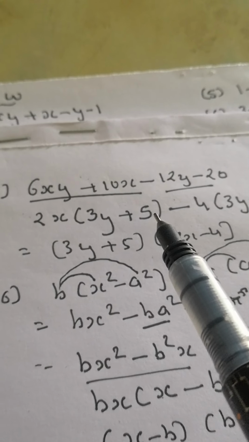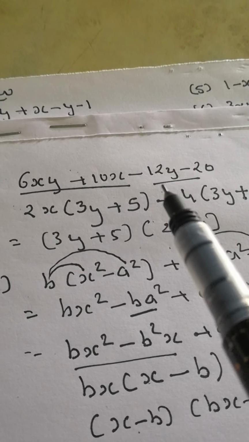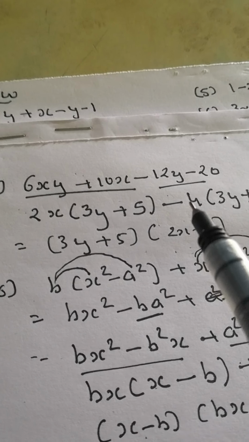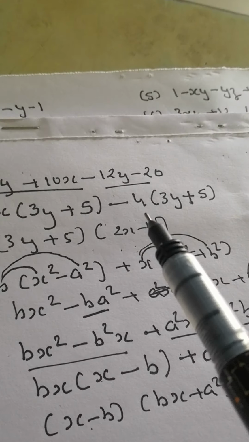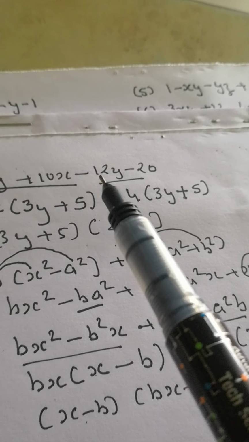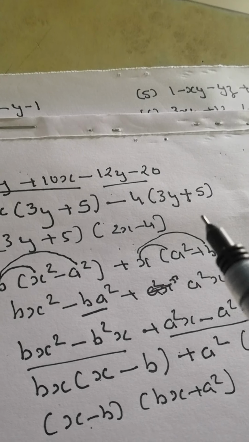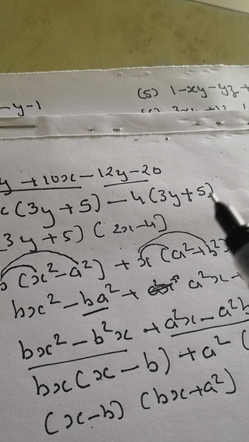Here we don't have any abc. In minus 12y minus 20, the HCF of 12 and 20 is 4, so I am taking minus 4 as common. The number left is 4 3s are 12, so 3y, and 4 5s are 20, so 5.